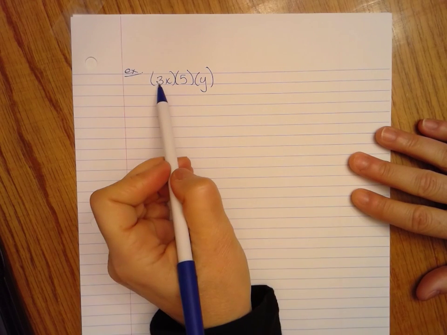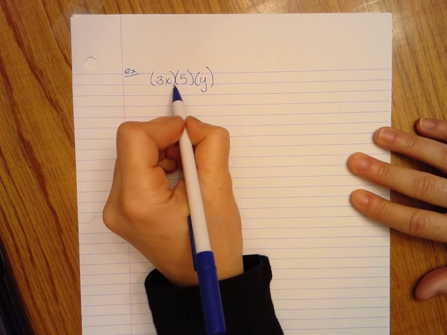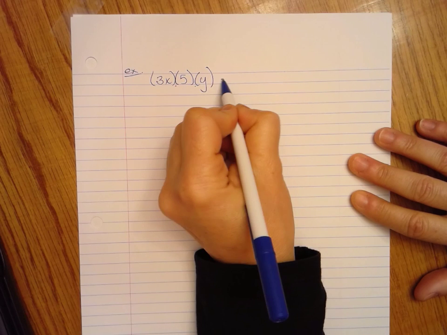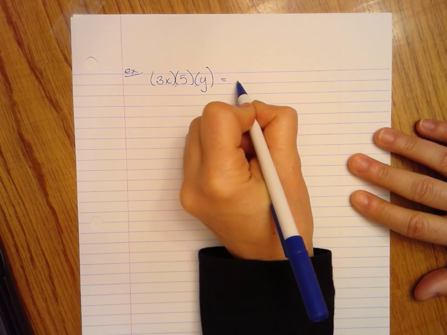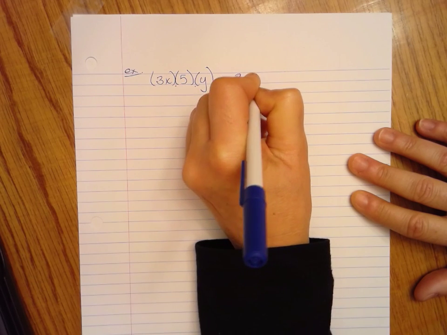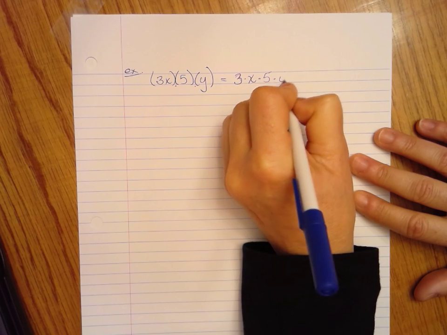Well, when you see parentheses, first off, this is multiplication, multiplication. So the parentheses kind of just complicate things. I can get rid of the parentheses because 3 times x is also a parenthesis, times 5 times y.